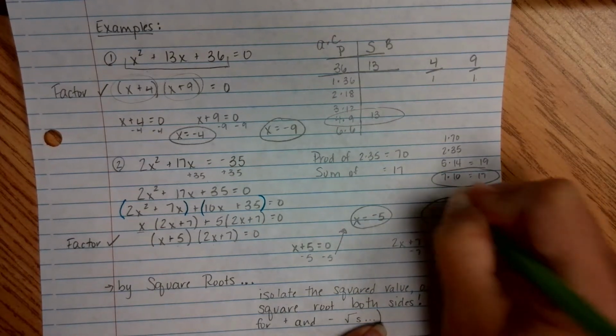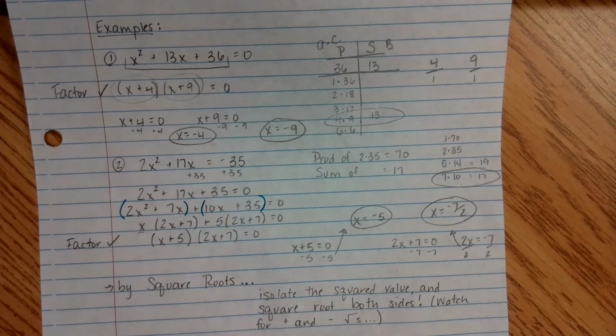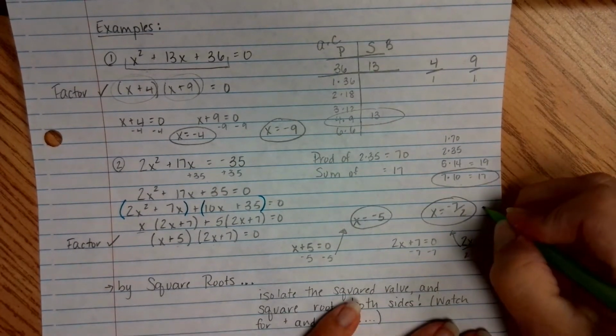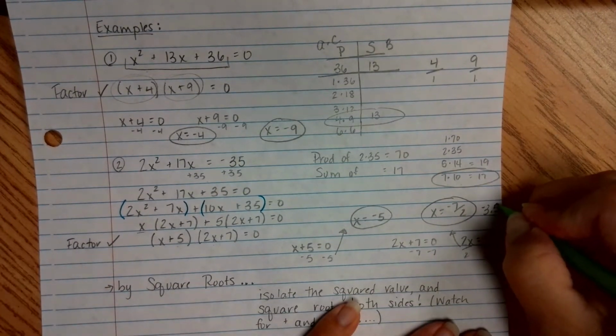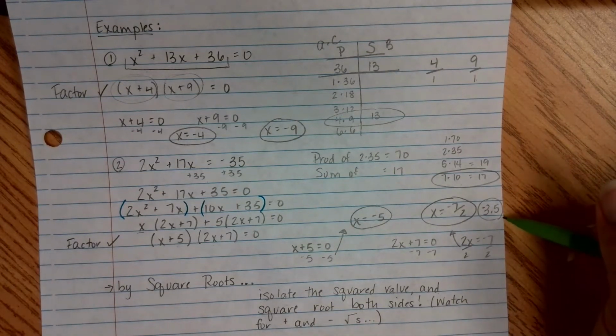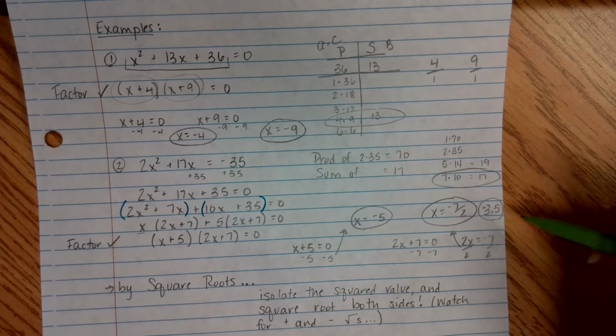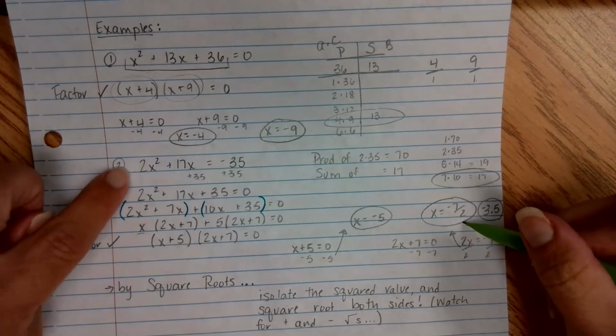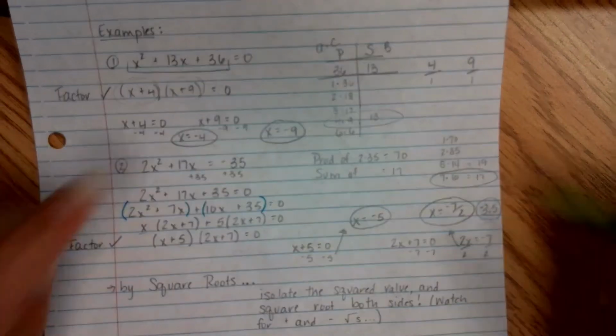I like fractions, especially if they are nice and reduced. You can do them as decimals as long as your decimal is terminating. So I would be fine with a negative 3.5, so whatever works for you. I can plug these back into my original and see if they work.